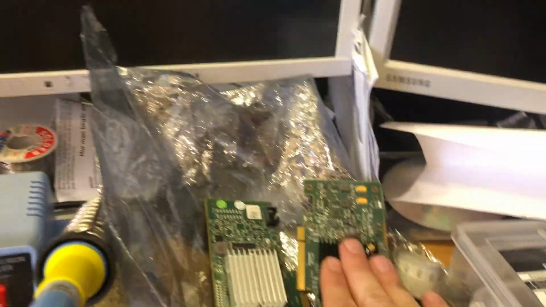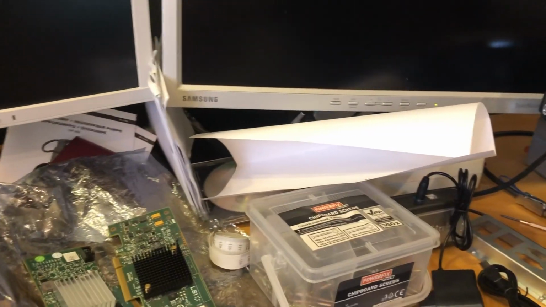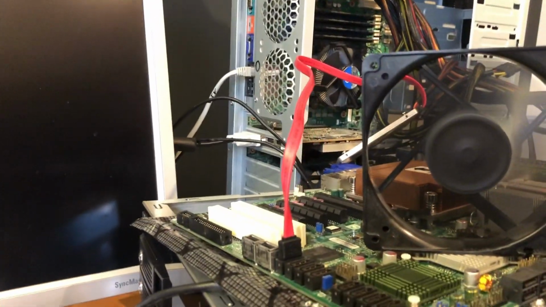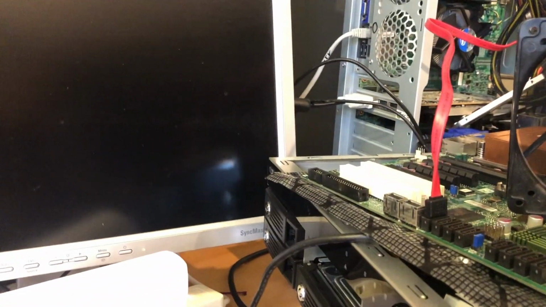So these are meant to have a lot of airflow going over them. If you're using them in a regular computer case, then you should make sure that there is plenty of airflow over them.